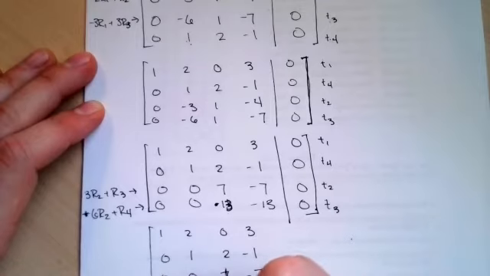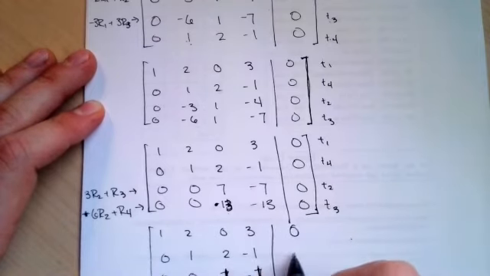Oh, sorry. Just factor out the 7. So times 1/7, we'll have a 1 there, times 1/13 will give us a 1 in that row as well.